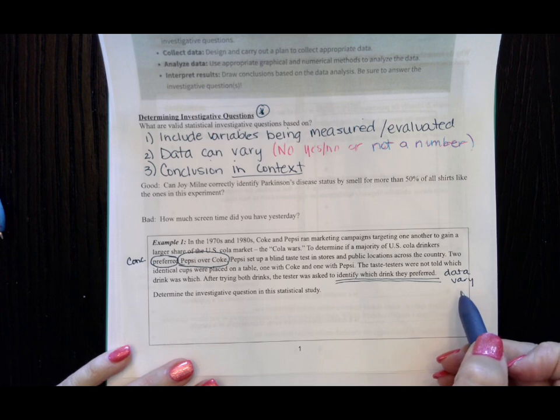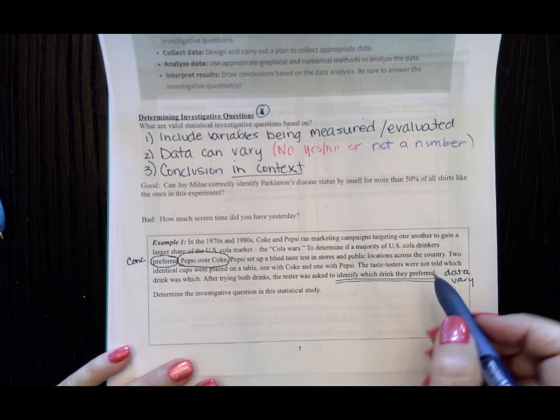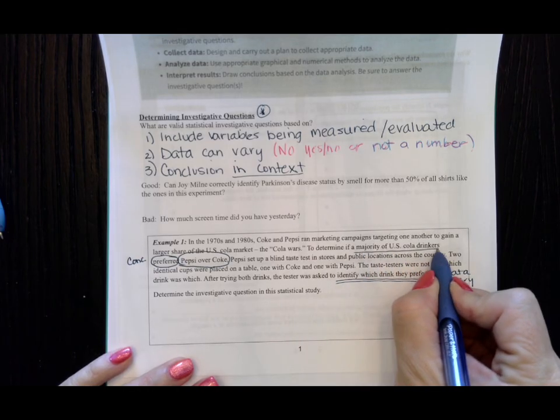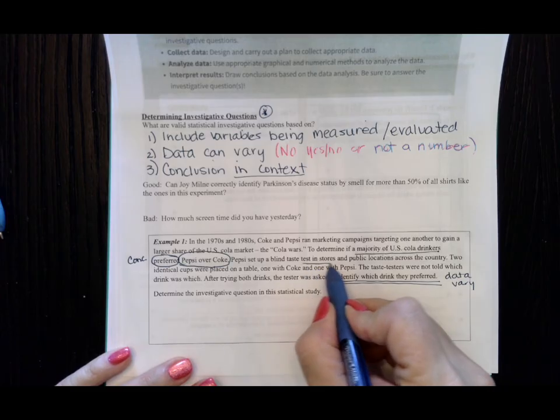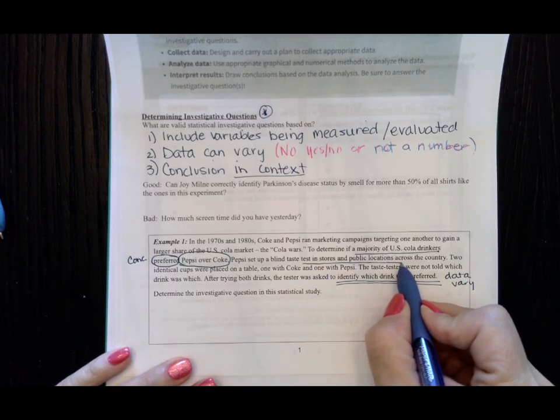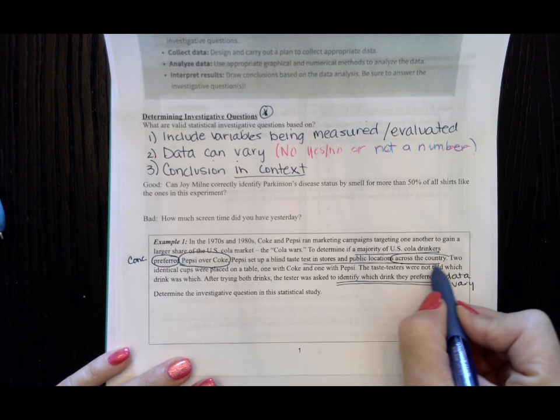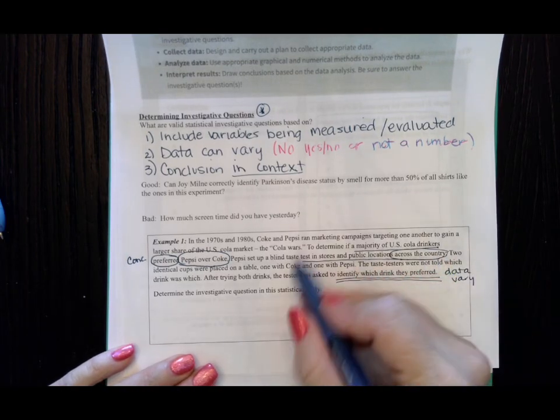And then when I talk about context, the majority of U.S. cola drinkers are tested in stores and public locations across the country. So this across the country tells me that they're like-minded. This is all in context.